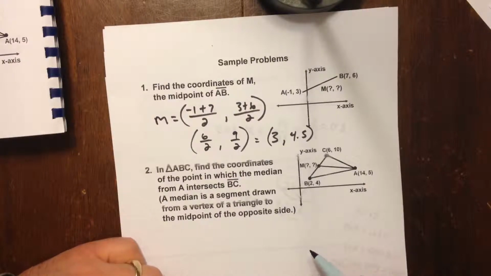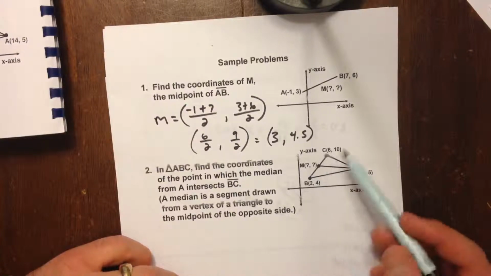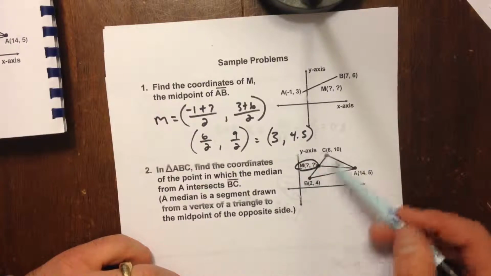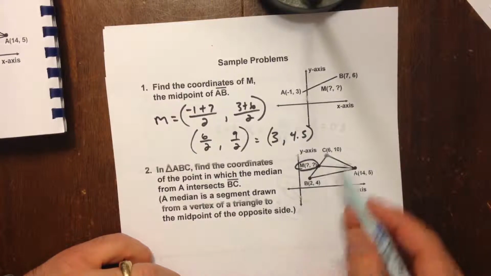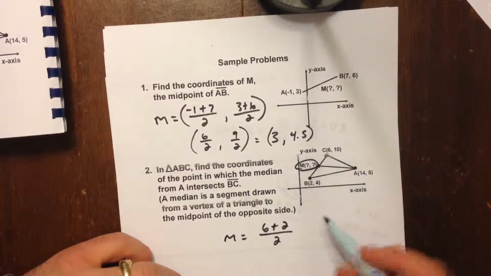So basically we've got to find the midpoint between these two. It's asking for this point right here, which is halfway between B and C. So it's just trying to make it seem a lot harder than it is. So the midpoint equals 6 plus 2, add the two x's, divided by 2, add the two y's.